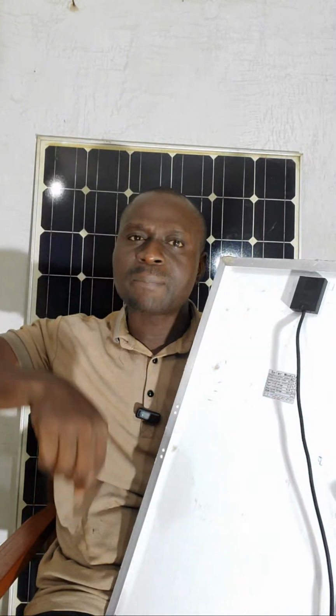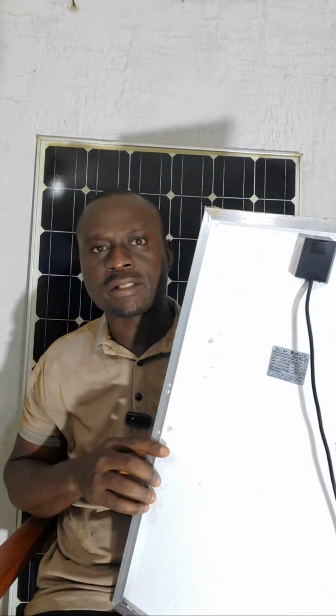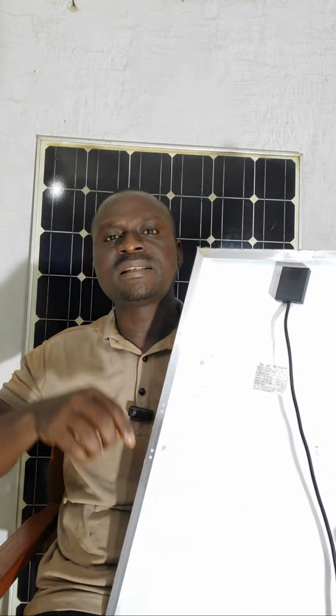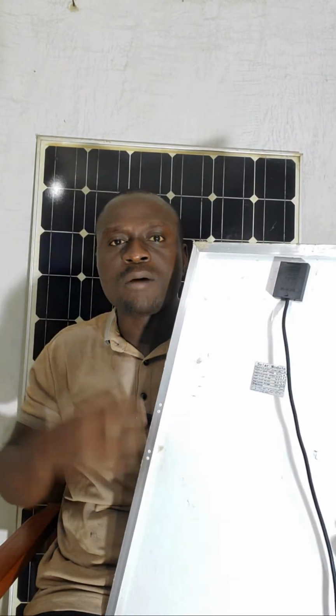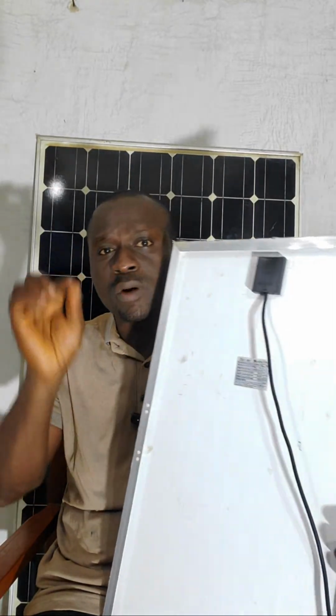Then you divide it by the VMP, or the maximum power voltage of the solar panels you want to use. Then you move to the next one, maximum power current, IMP. Now, this is the current the solar panel will produce when it is connected to a load. Remember, VMP and IMP.